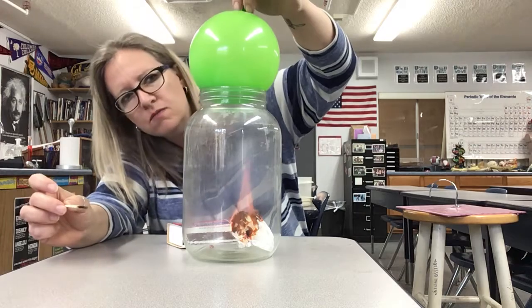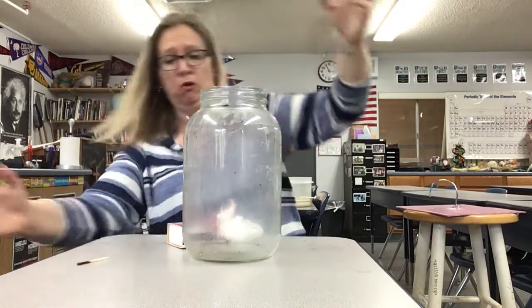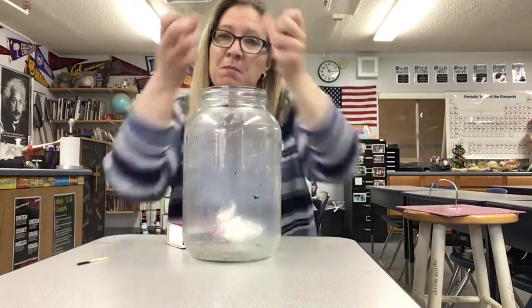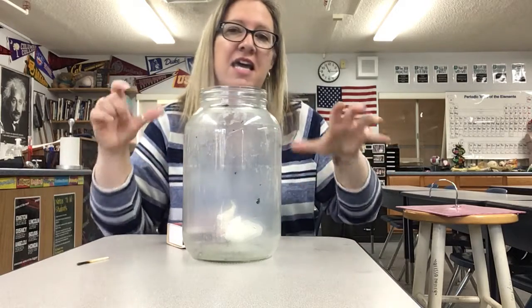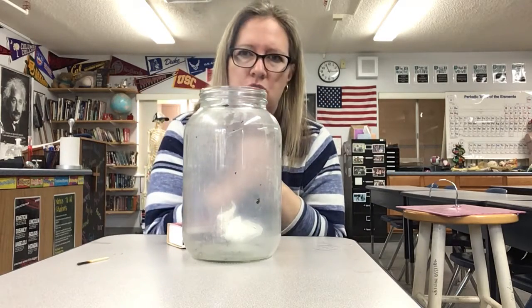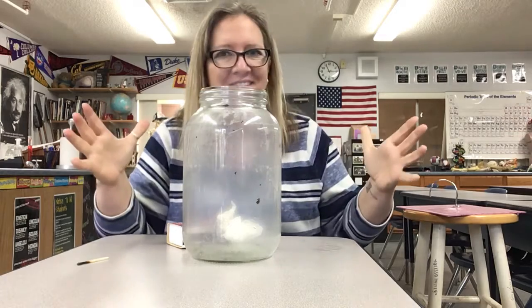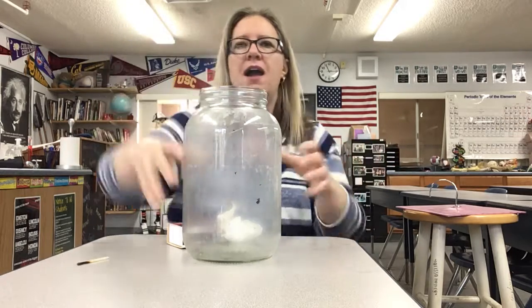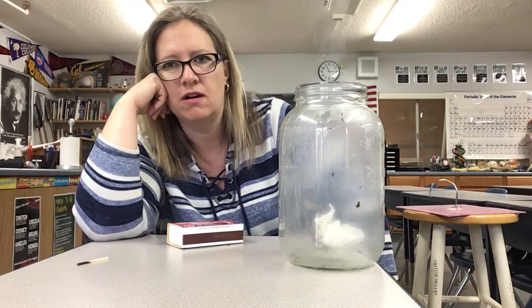I'm just kind of gently holding it in place so it's sealed. Whoop. That was kind of cool. But did you see how it was getting pushed in? It was not getting sucked into the jar, okay? Because science doesn't suck. It was getting pushed in from the higher air pressure outside of the jar, okay?